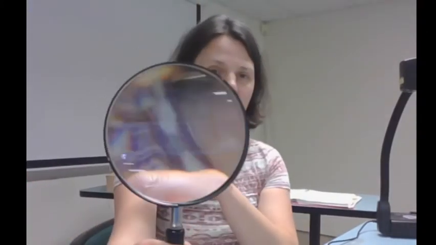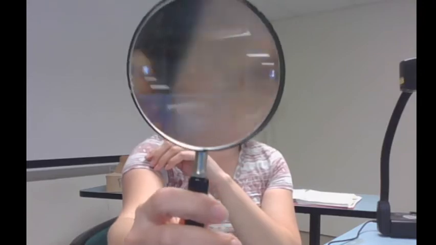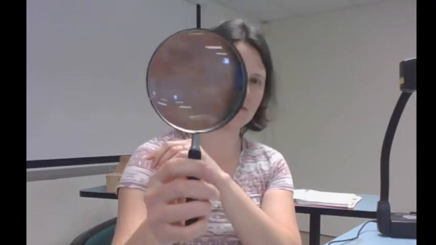So here is a real image of me as I get farther and farther away. Let's see if we can find an upside down image. There we go. There's an upside down image of my hand. So this is the image that is being formed on the back of your eyeball. It's upside down, and your brain is smart enough to know how to flip it.